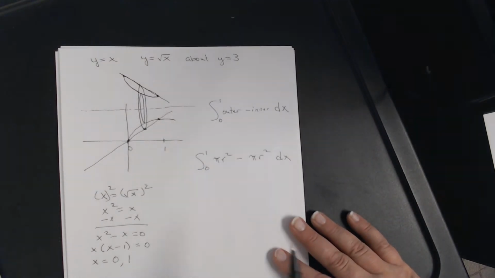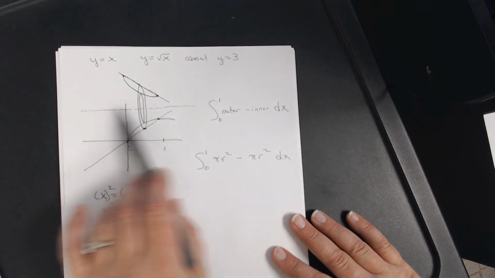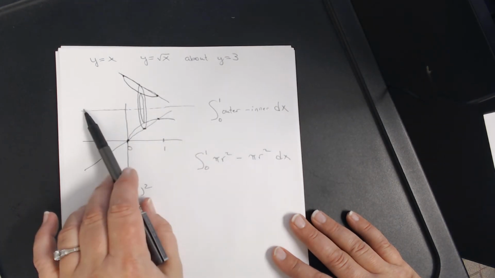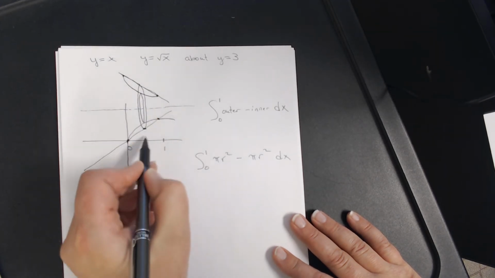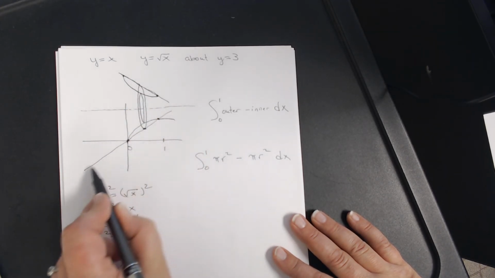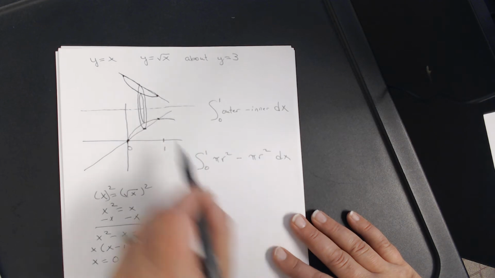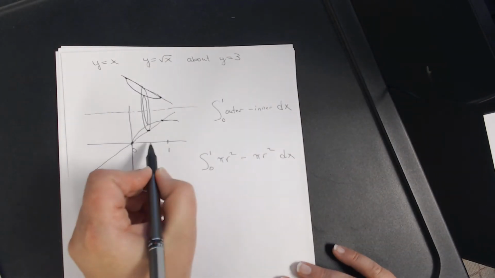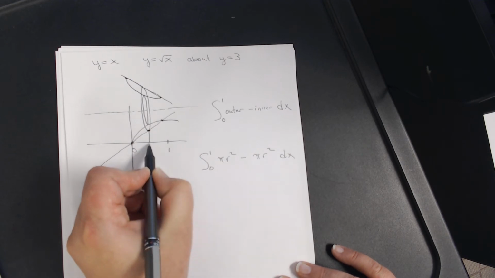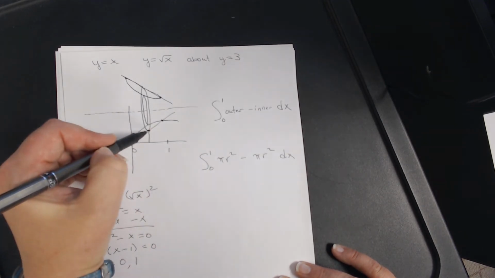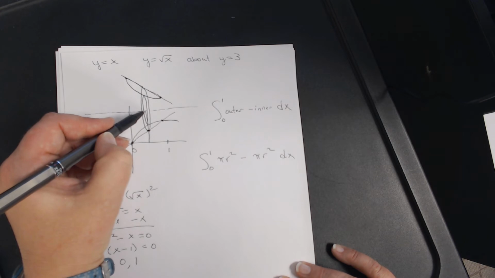So let's take a look now. Here's the part with this line not being the x or y axis. This is going to give us the outer. The outer is the line. But this equation goes here. That's the problem. Our equation goes here, and we need this.